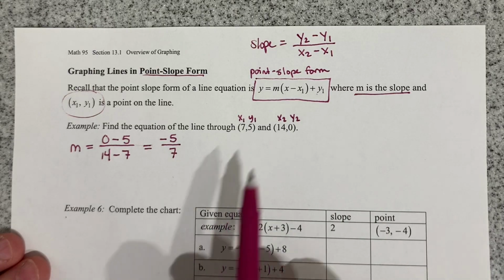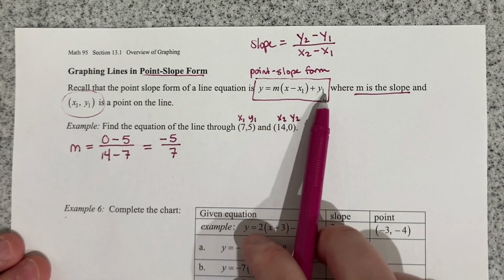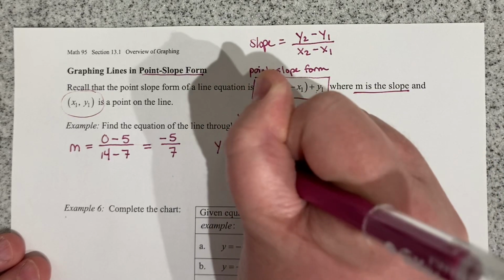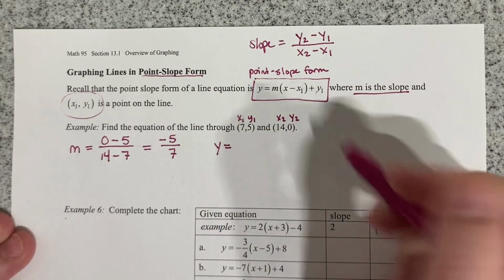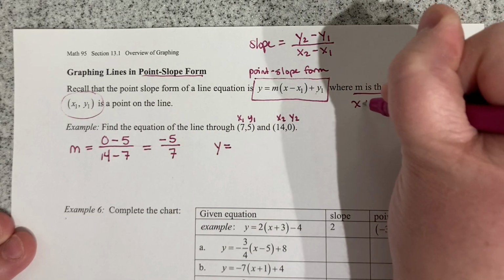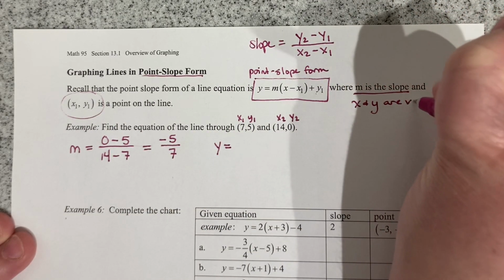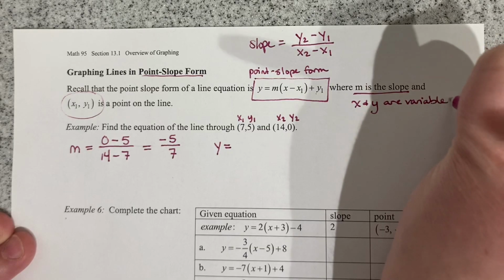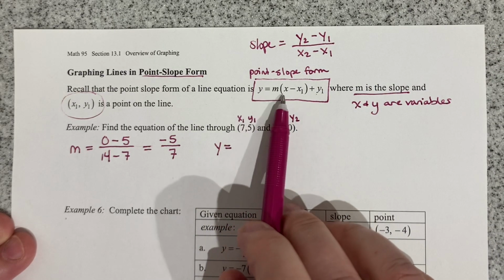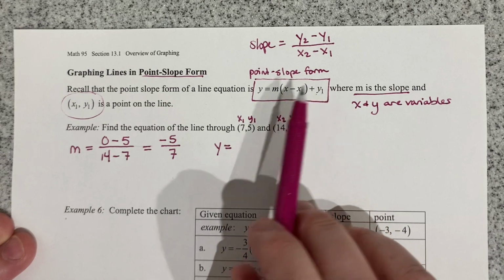But we're not graphing on this one. We are using this point slope form. So I put in y equals, oh, and I didn't mention here that x and y are the variables. I don't plug in for the plain x and the plain y here. We're only plugging in the point where it's x1, y1.